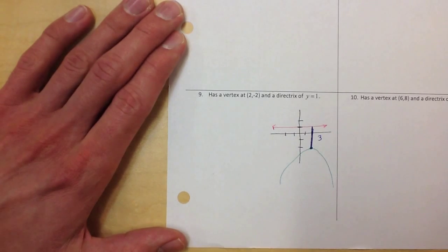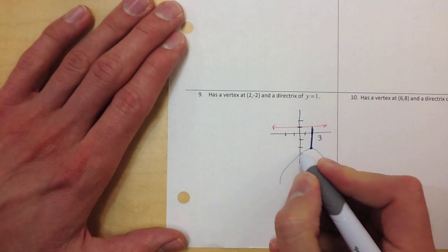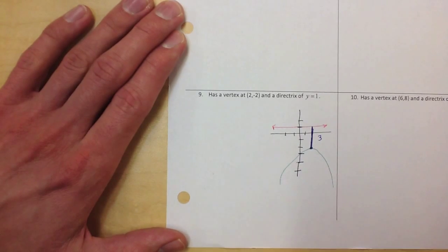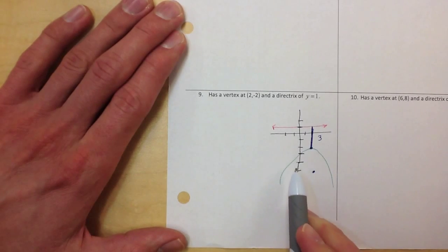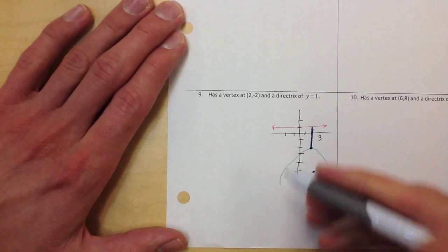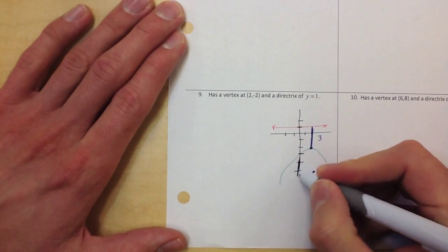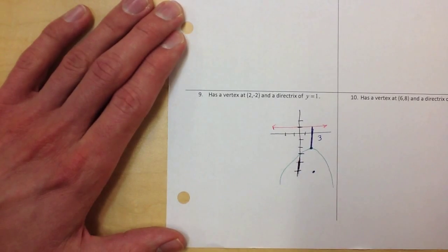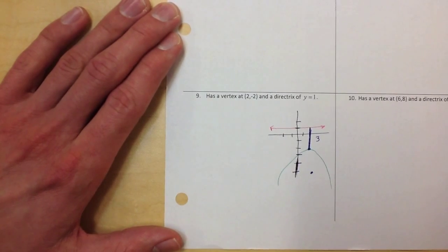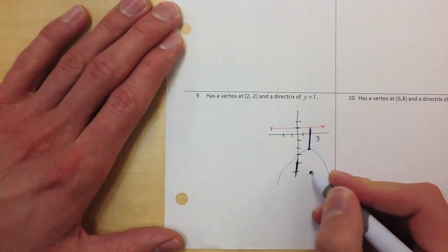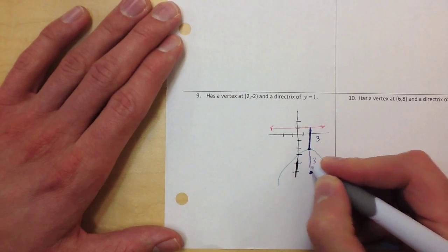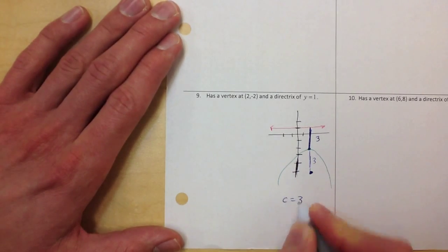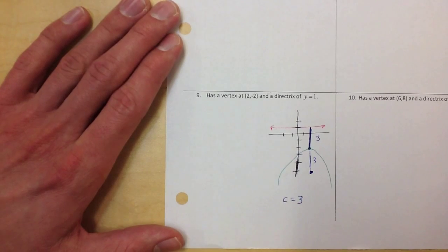Well, for what it matters, and it does, the focus is 3 units from the vertex as well. So my focus is right there. My axis got crooked. Isn't that weird? Straighten it up or make it bolder or something. There we go. So there's my focus, my focal point. And it's out of whack too. Man, this whole picture's messed up. But the whole point of it is that distance is 3. And that tells me right there, c equals 3.